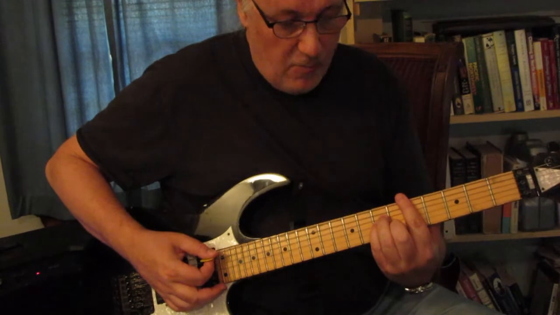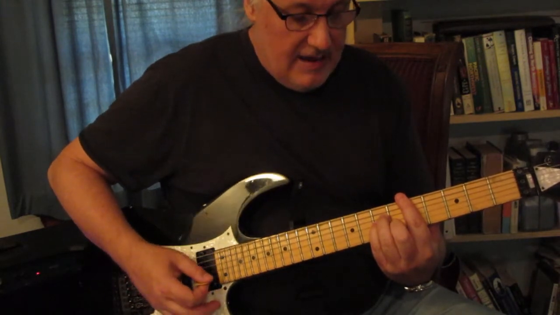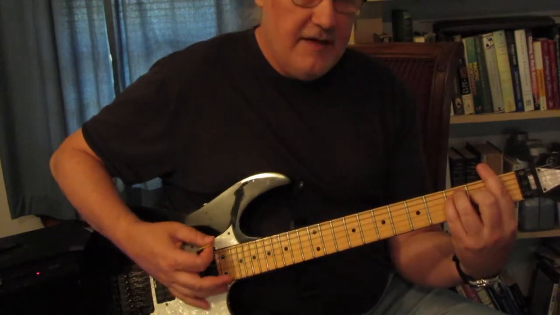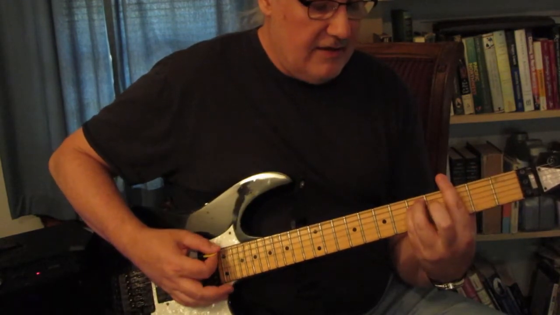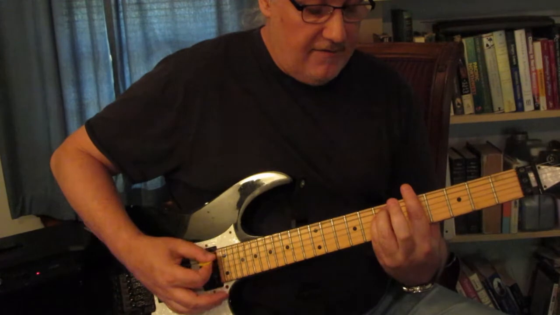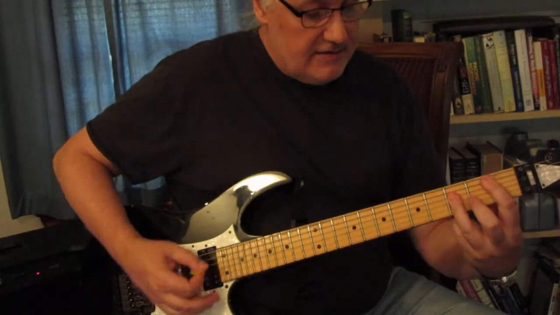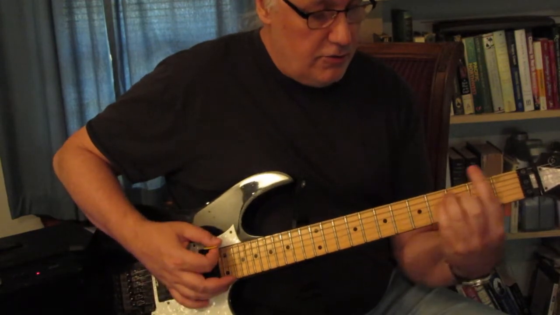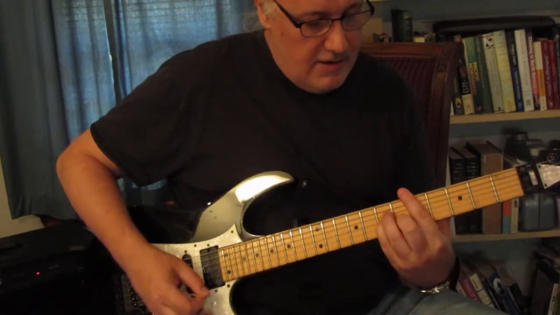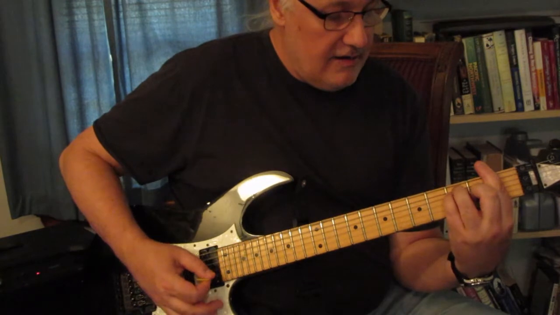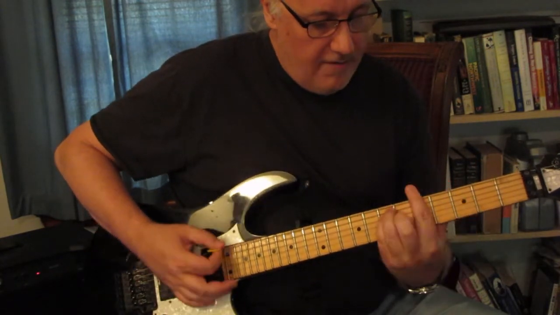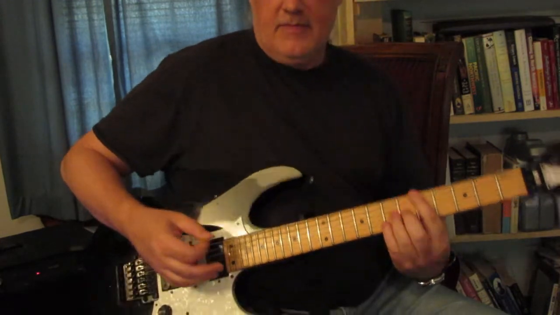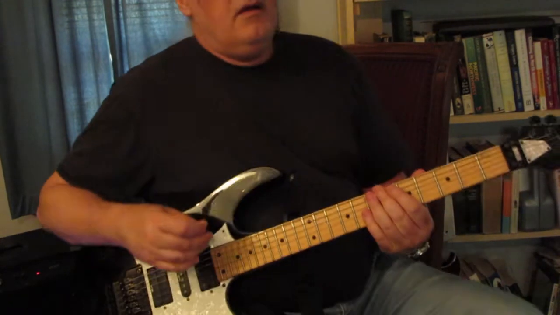For minor, you got the 1 chord as the D minor, and then the 2 chord you skip because it's diminished, and then you go back to F, and that's your 3, and then your 4, and then your 5, and then your 6, and then your 7. 1, skip 2, 3, 4, 5, 6, 7, and back to the 1.